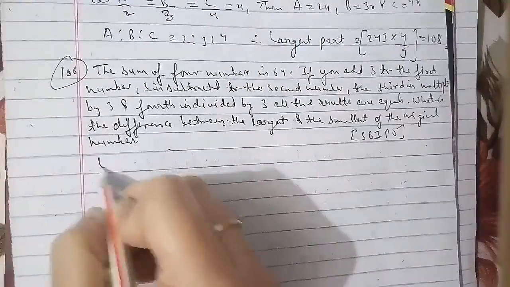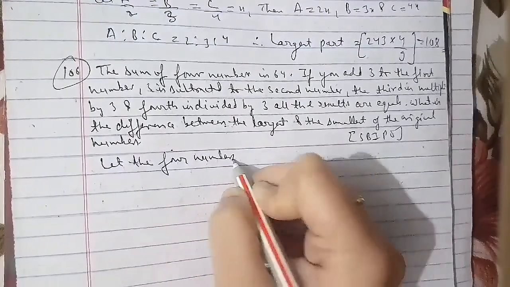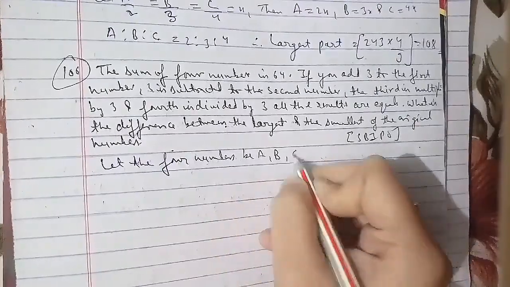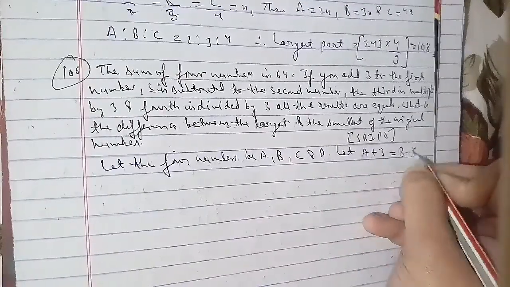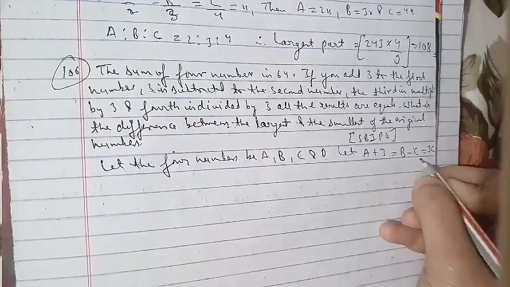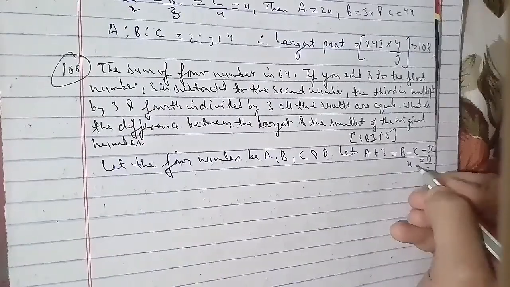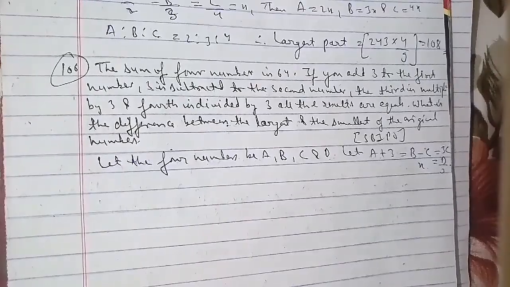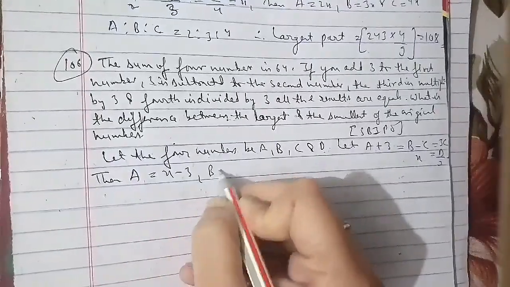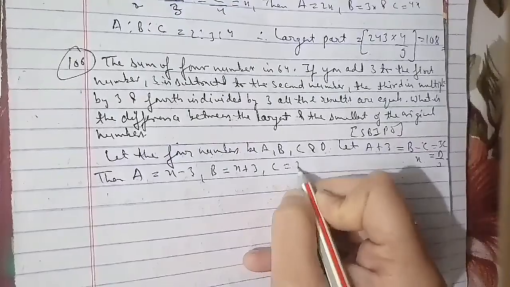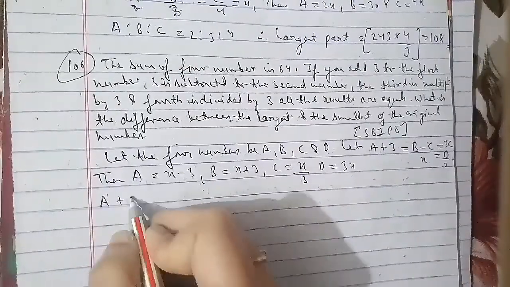So A plus B plus C plus D equals 64. x minus 3 plus x plus 3 plus x upon 3 plus 3x equals 64, which is 5x plus x upon 3 equals 64, 16x equals 192, and x equals 12. Thus the numbers are 9, 15, 4 and 36.